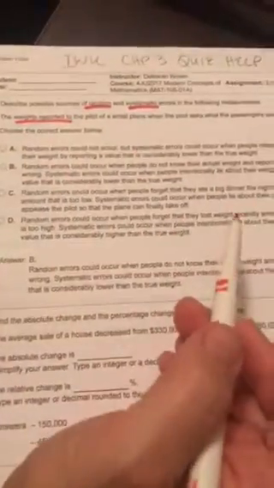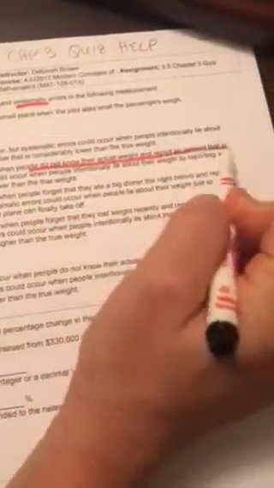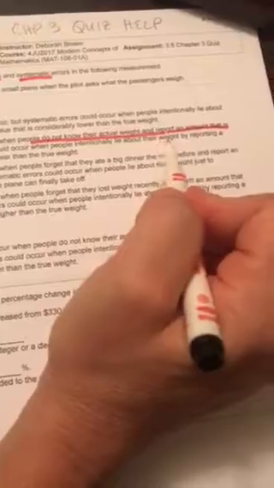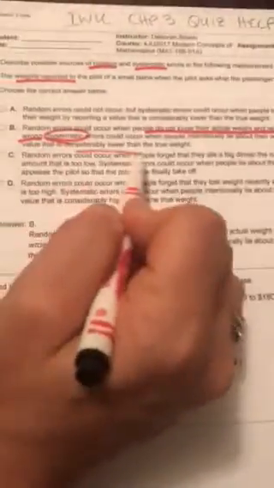Okay. On this particular problem, I'm trying to find the random and systematic errors. What I'm doing is the weights reported to the pilot. The reason it's B is because random errors occur when people do not know their actual weights and they report an incorrect weight, versus a systematic error. They are intentionally lying about their weight when they're saying it's considerably lower.